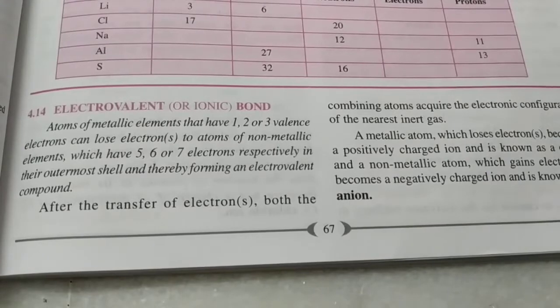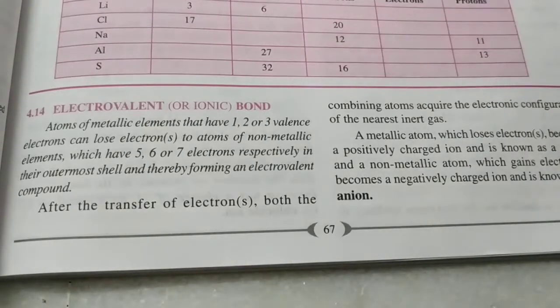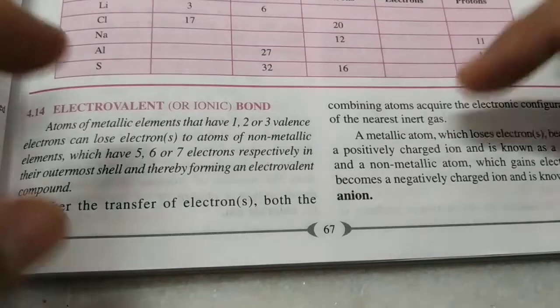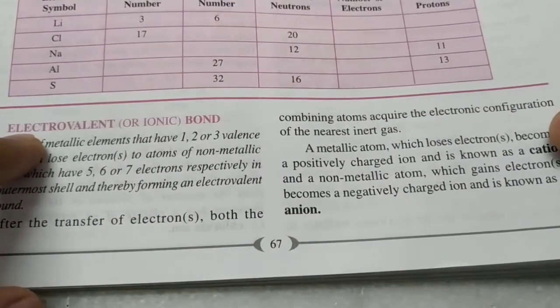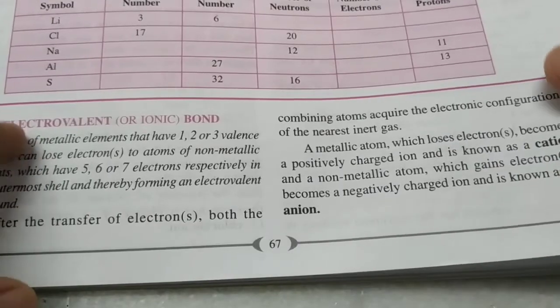Let's study 9th standard ICSE Chemistry Chapter 4, Part 2, Chemical Bonding. Now we know why chemical reactions take place, why bonds are created. We've also studied that there are two types of bonds: electrovalent or ionic bond, which happens between a metal and a non-metal because of transfer of electrons. And then we have the covalent bond, which is between two non-metals by sharing of electrons. In an ionic bond, the metallic atom loses electrons to become a cation and the non-metallic atom gains electrons to become an anion.